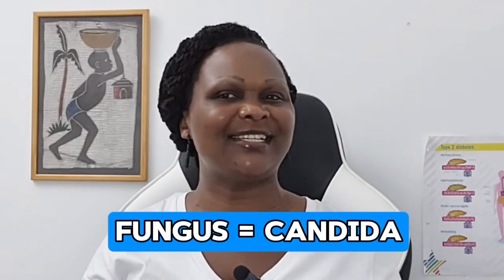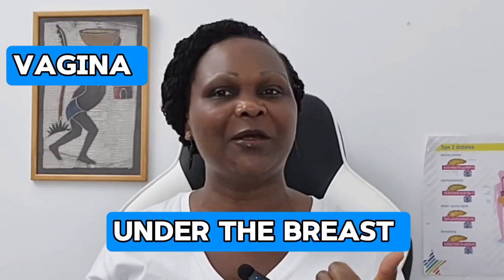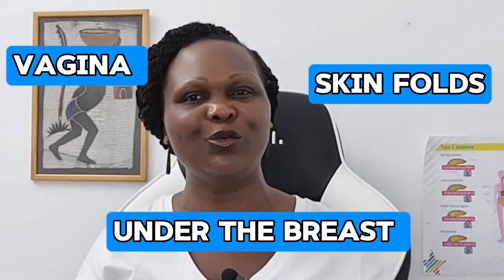Yeast infection is caused by an overgrowth of a fungus called Candida, which normally exists in small amounts in the body. This fungus lives together with other bacteria, but under certain conditions, it can grow too much, causing an infection in women. It is commonly found in the vagina area, but it can also happen in other warm areas of the body, like under the breast or in skin folds. But the question is, why is it common for women with diabetes? Which brings us to our next section.